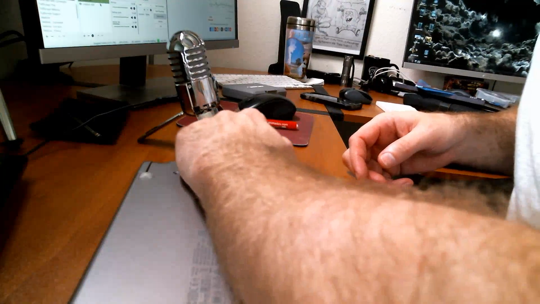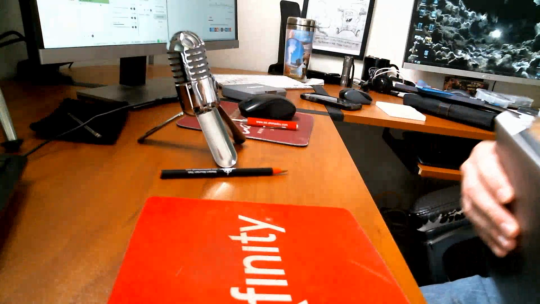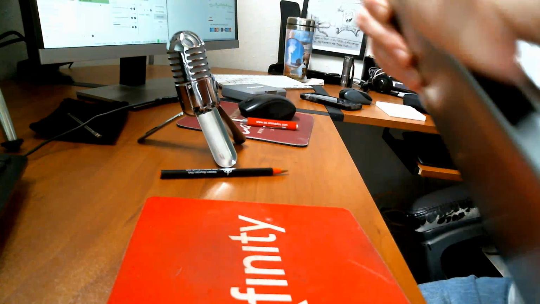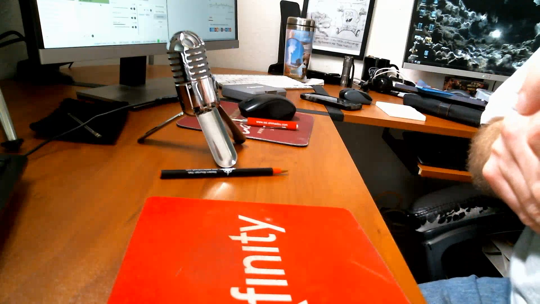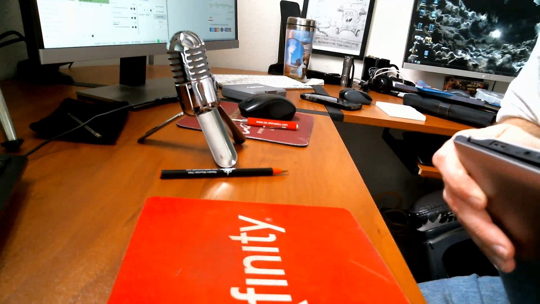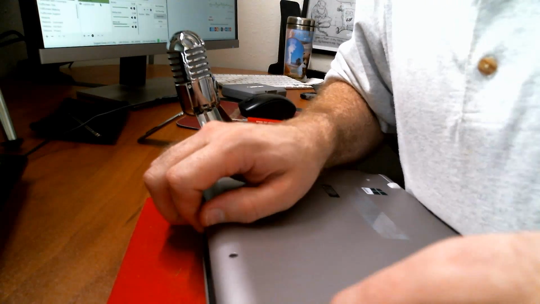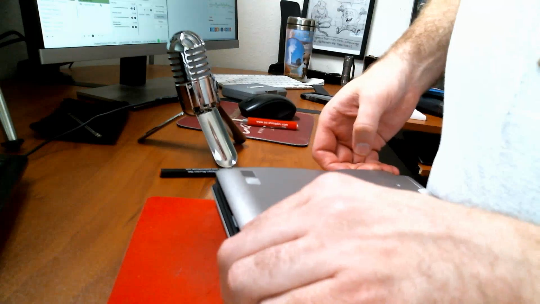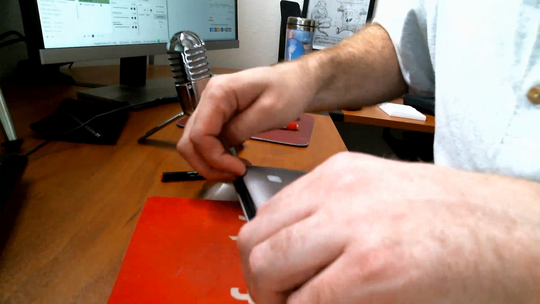Now we've got to figure out exactly how we're going to pry this open. Here I'm just running a fingernail across there, and that opened that one up. I'm running my finger along this way, getting all the clips up.